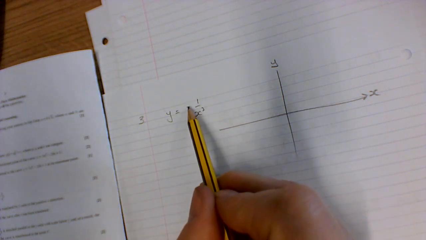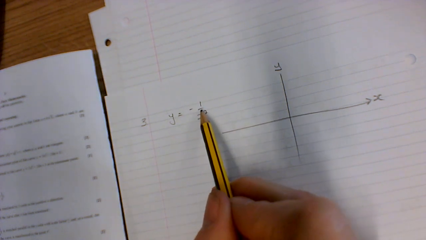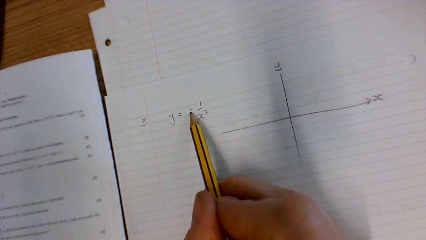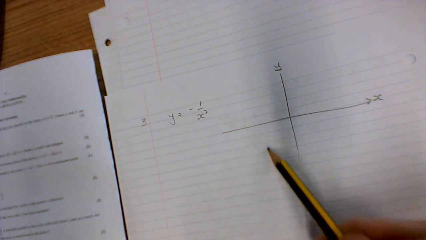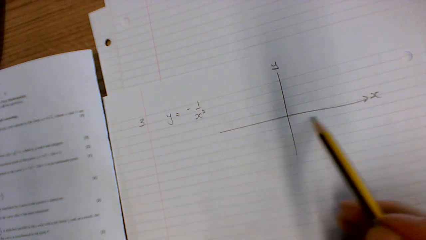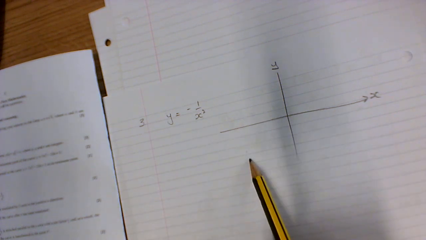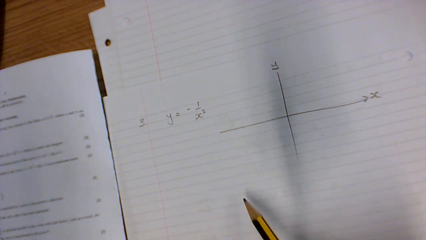x squared is always positive, and this is always going to be negative, so y is always going to be negative, so we're in the bottom half of the graph and we're not crossing over the line. X can be anything, so we can be both sides of this graph, so there's going to be two parts to the actual graph itself.